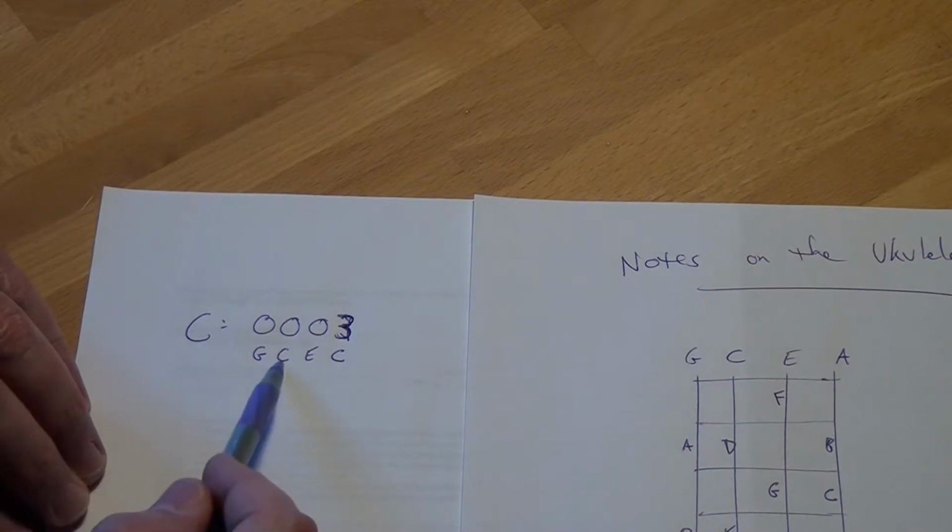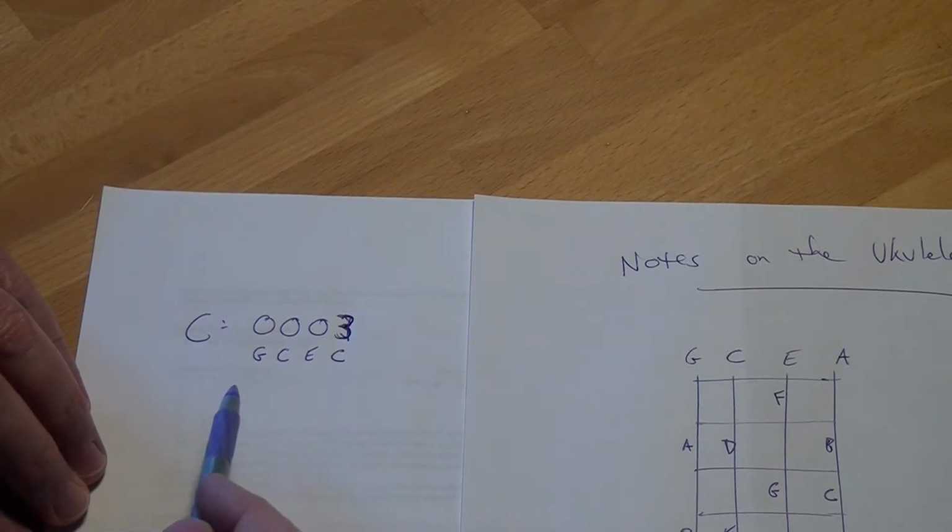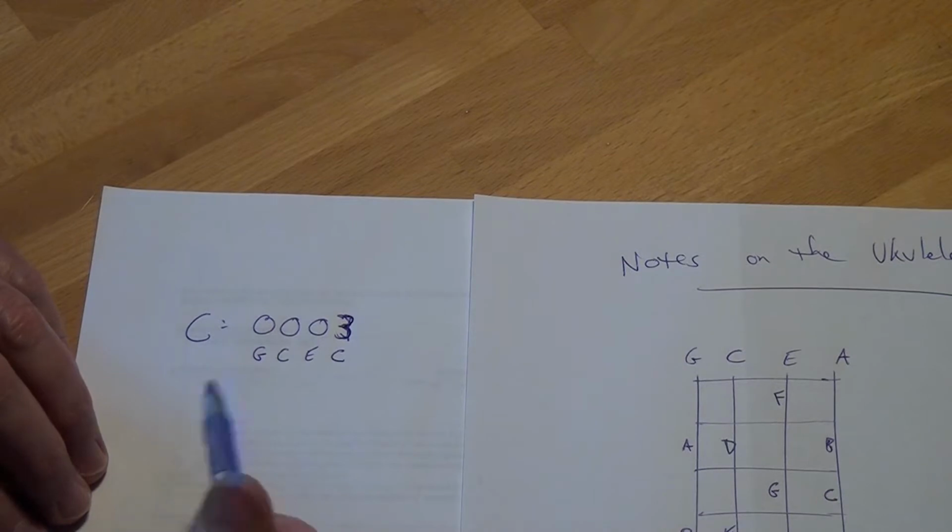It's a C chord, so we start with C, and then we put them in alphabetical order from there. So C, E, G is a C major chord.